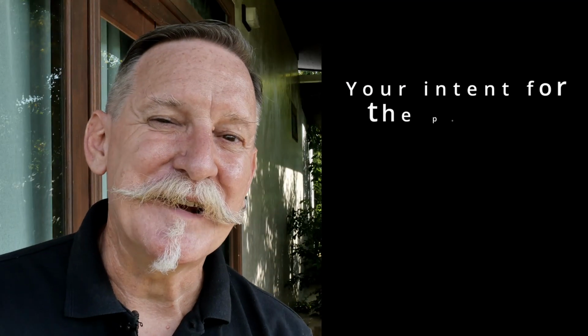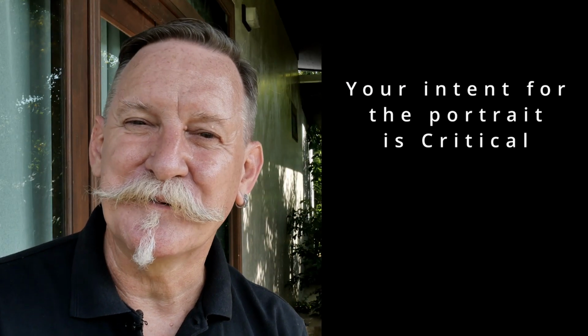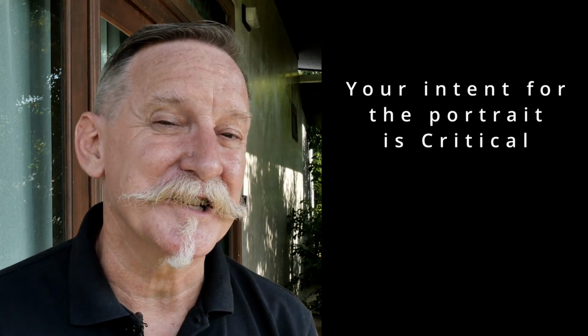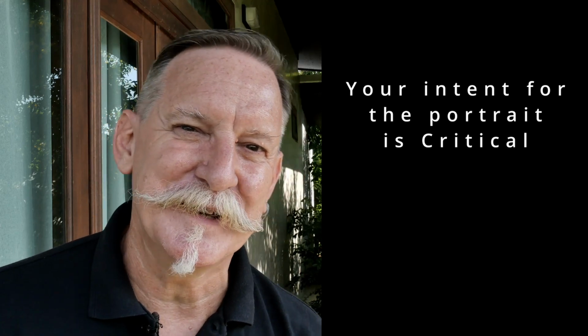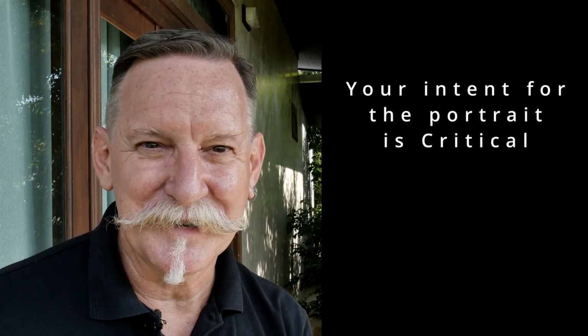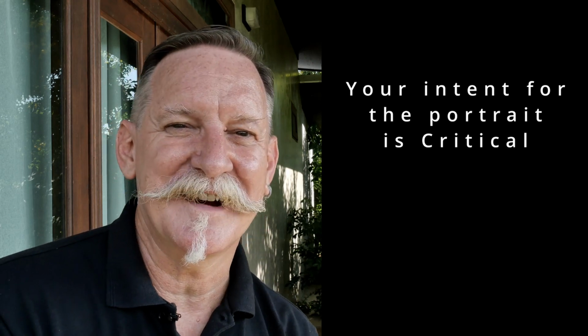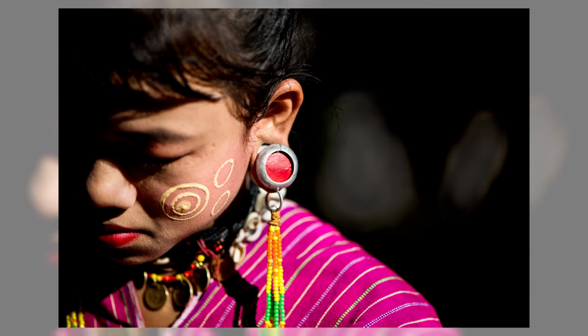And your intent for the portrait is also really critical. Do you want a shallow depth of field? Do you want a deep depth of field? Do you want a lot in focus or nothing in the background in sharp focus? Do you want to expose for the highlights and let the shadows go dark and black and moody? This is going to really change the effect of the portrait that you're making and change the mood and the atmosphere of the portrait that you're making.